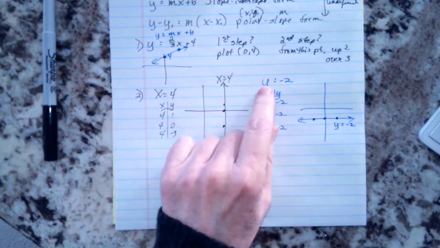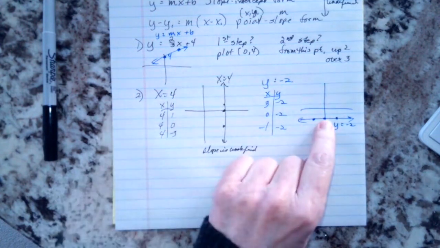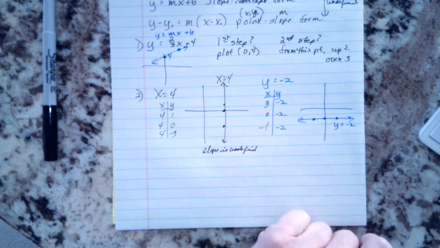What you do to find this one is go to where y equals -2. On the y-axis, go find where y is -2, and then draw a line that is perpendicular to the y-axis, that is not parallel to the y-axis.